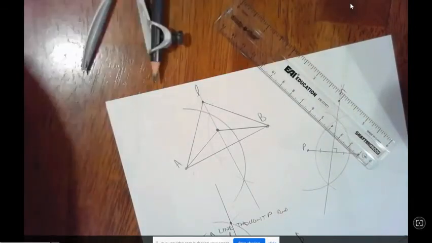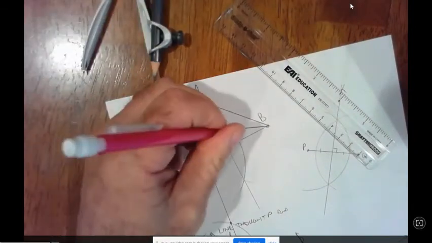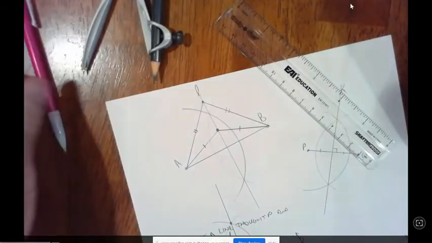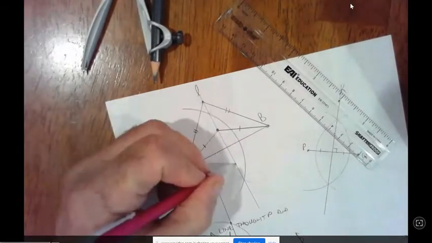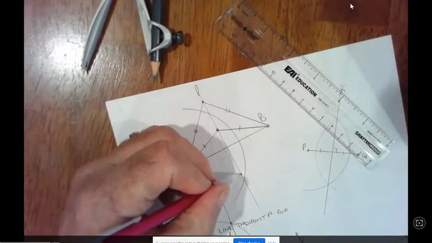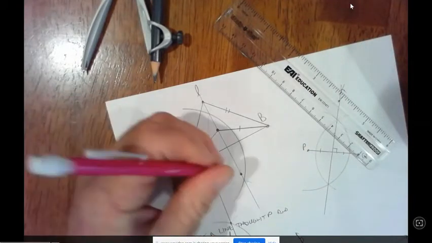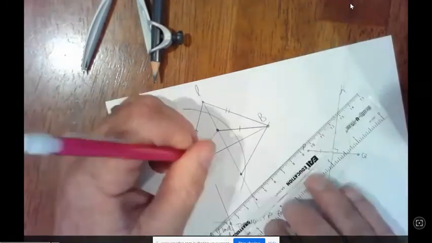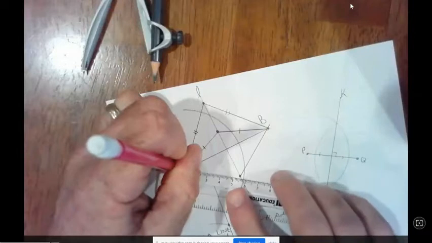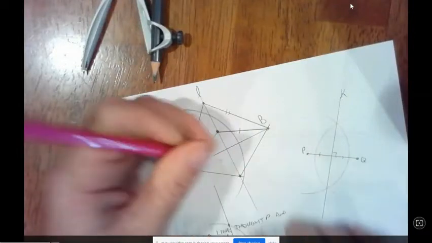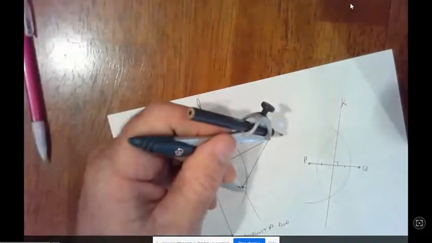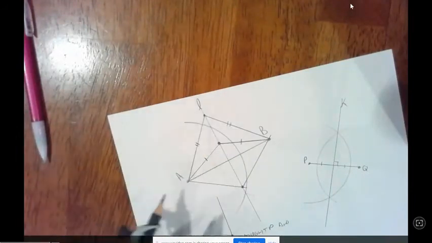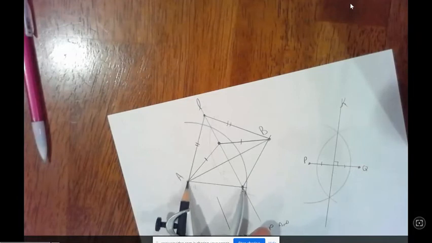So these two segments are the same. I can pick a point anywhere on the perpendicular line. It doesn't really matter where it is. I'll take this point, for example. Anywhere I go on the perpendicular, the distance to the two endpoints is the same.